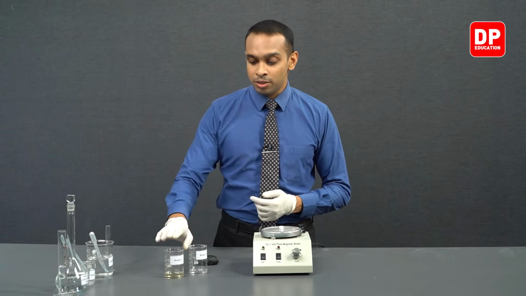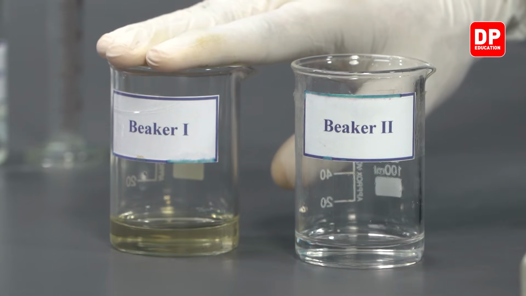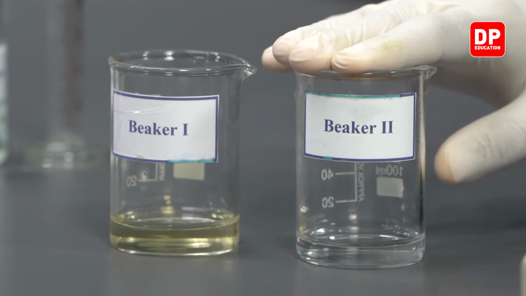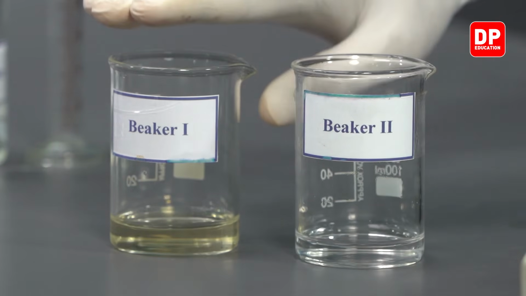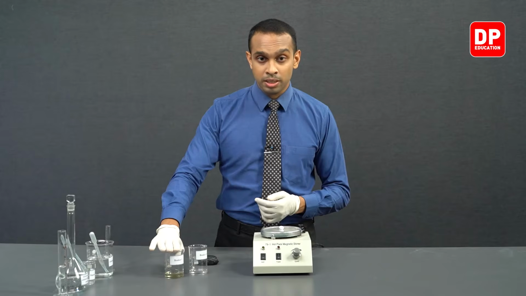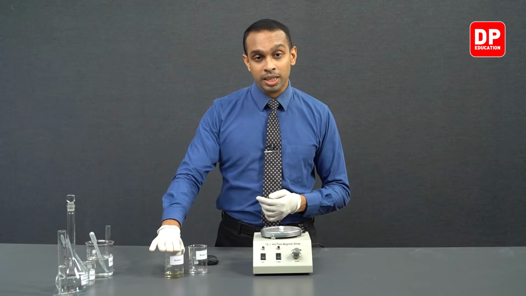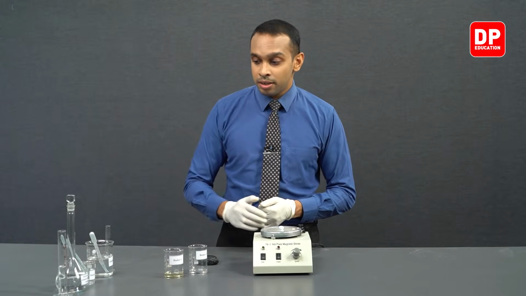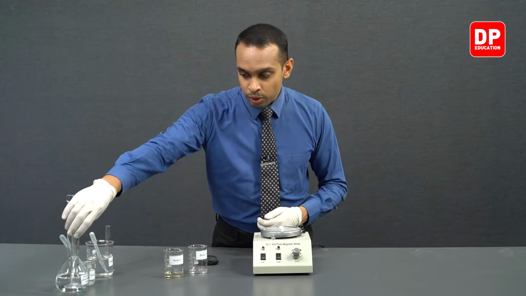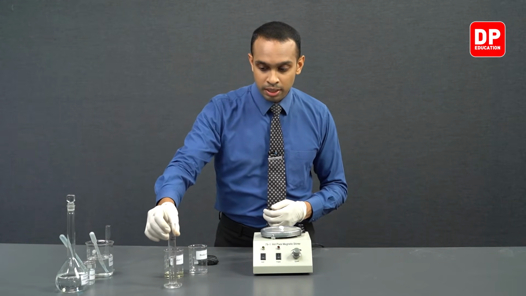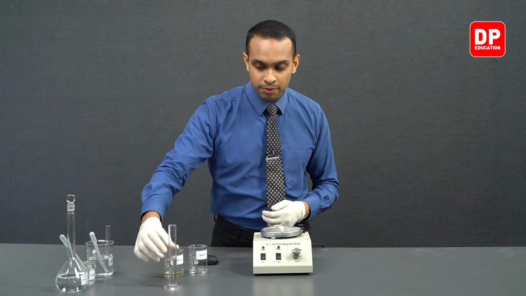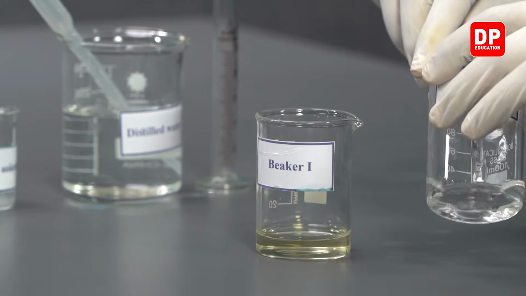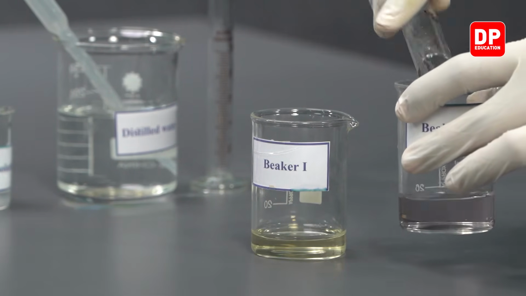So in this case, we have 15 cubic centimeters of Fe3+ and 10 cubic centimeters of potassium iodide measured into beaker 2, and 15 cubic centimeters of Fe3+ aqueous ion solution measured into beaker 1. And we are going to proceed to add our sodium thiosulfate solution. We have already measured it. That's 15 cubic centimeters of sodium thiosulfate. We are going to add it to our beaker 2.